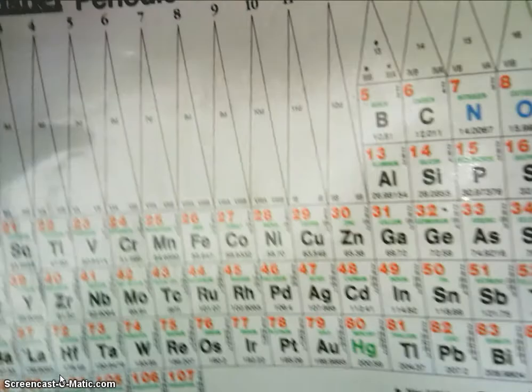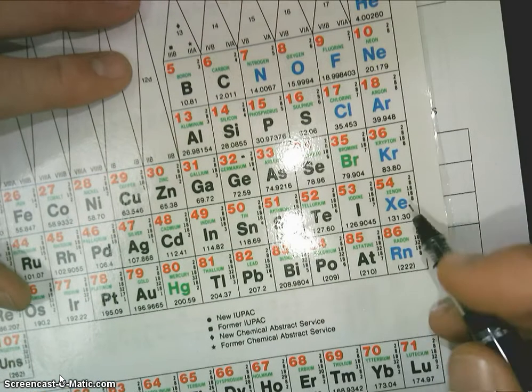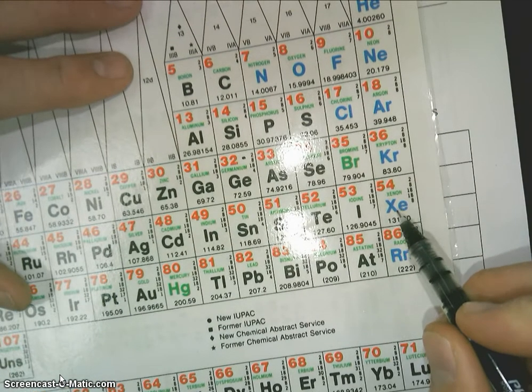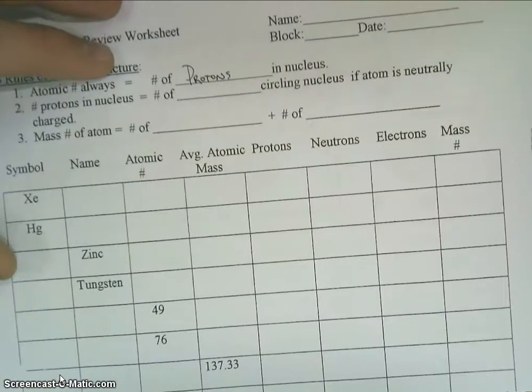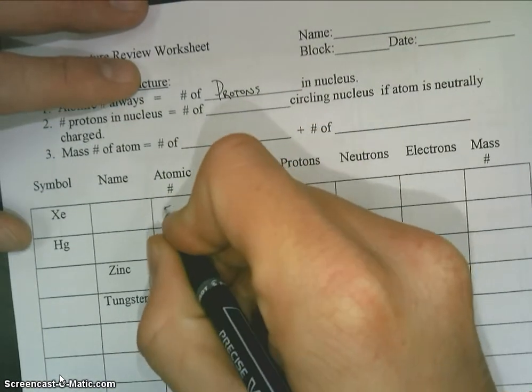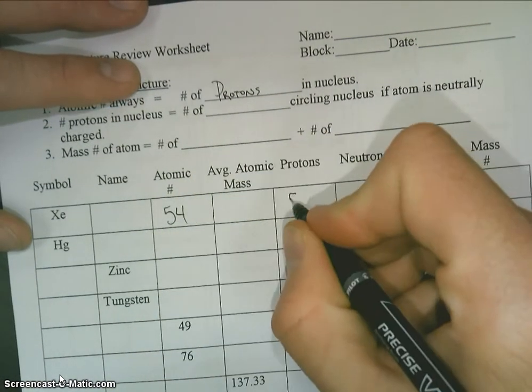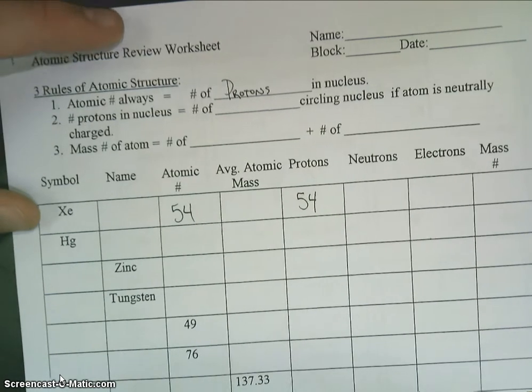An example I can give you is xenon, Xe. I'm going to go to my periodic table and look, and I'm going to see that xenon, Xe, is number 54. That tells me that there are 54 protons in the nucleus of xenon.